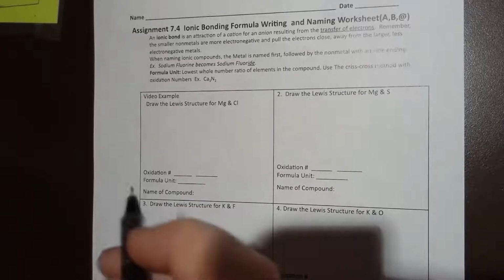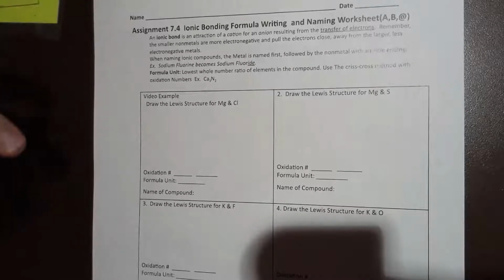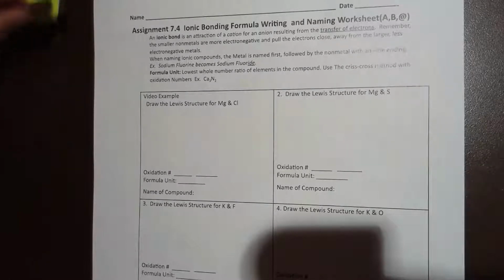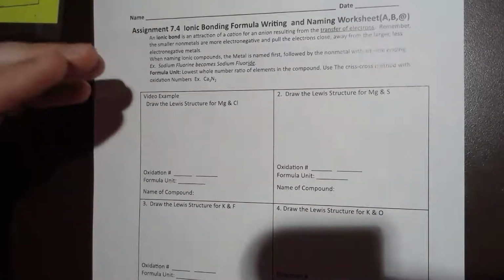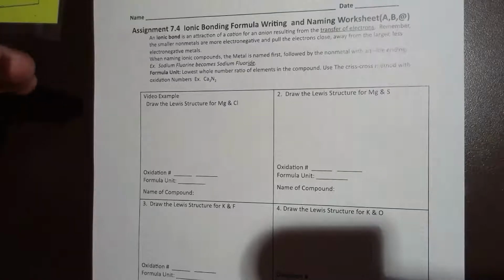So, this is your assignment 7.4. I wanted to go over a couple of questions with you just to show you how we do this. I know we talked about it in the Ed Puzzle, and we did talk about it in class for those of you who are in class. So, I want to go a little bit further over it.